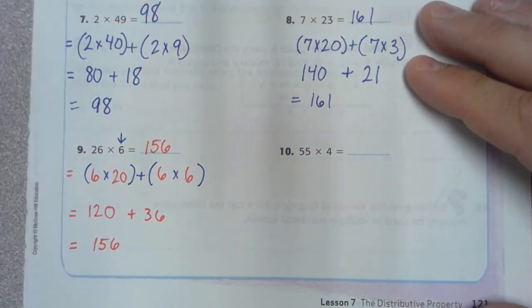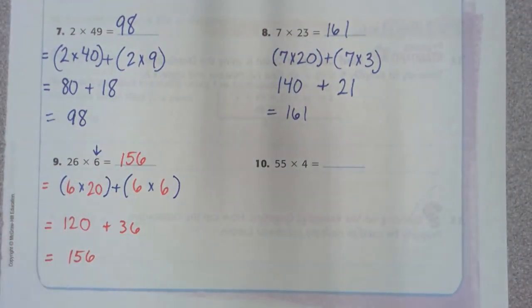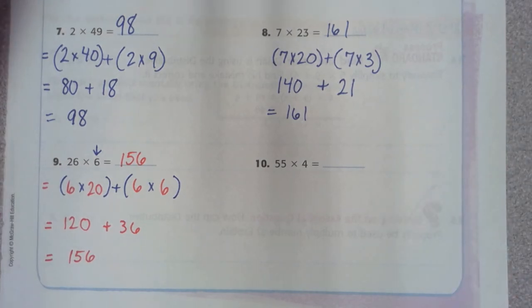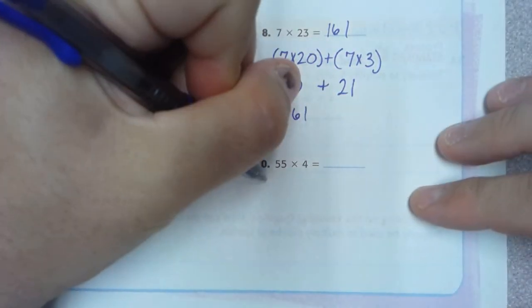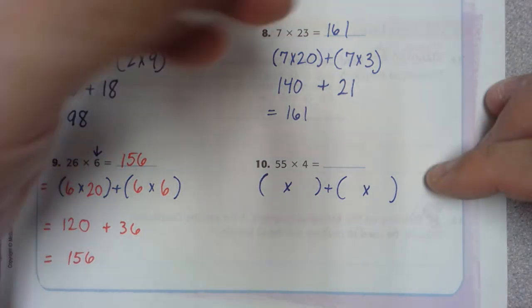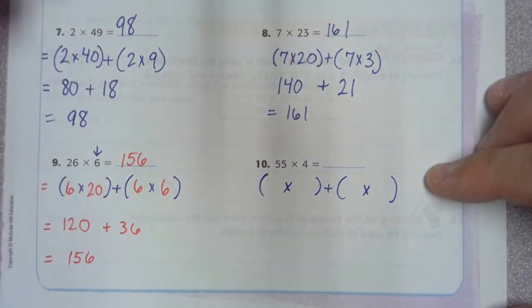I didn't think so. All right, and number 10. Who wants to walk us through number 10? All right, Colton, go ahead. Okay, so I did the owl. The owl. Okay, got it.